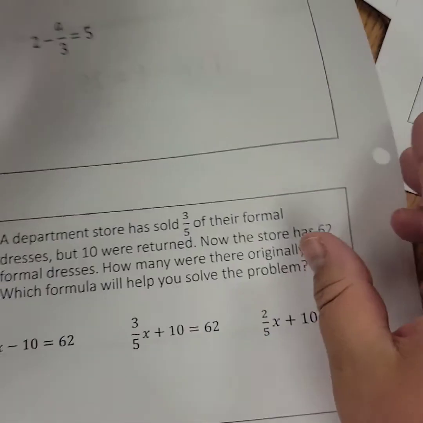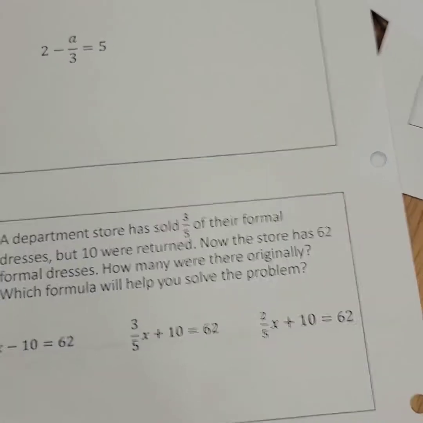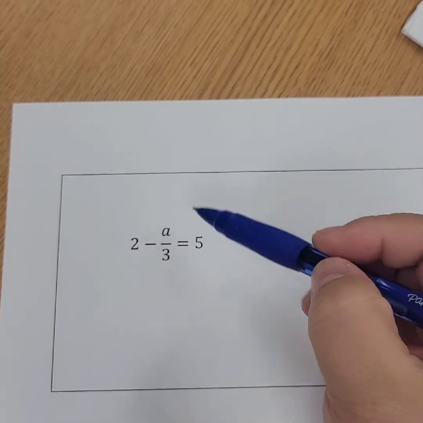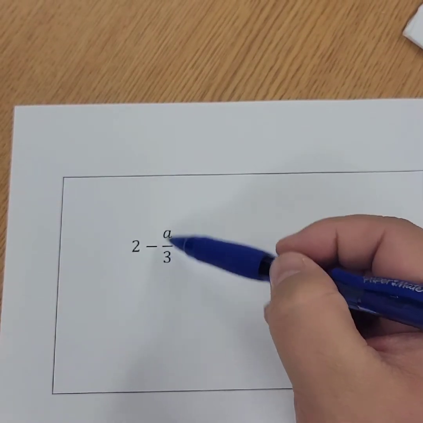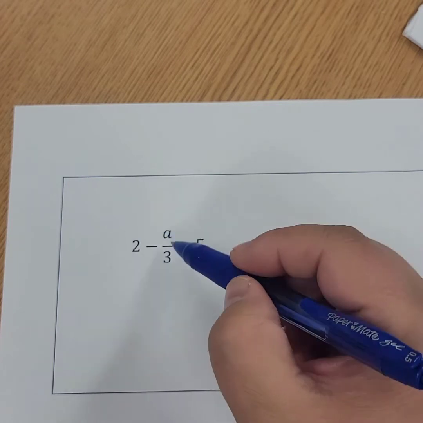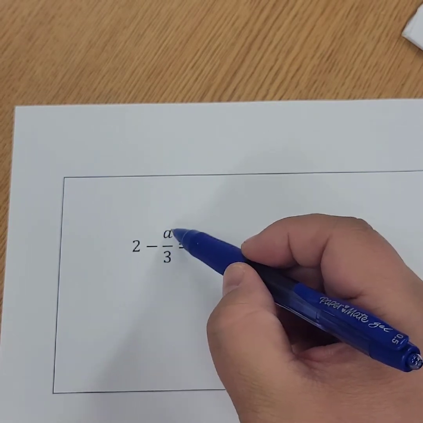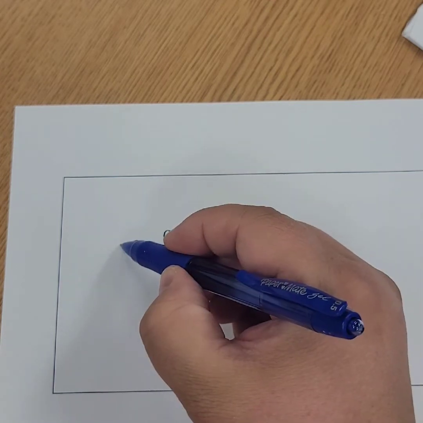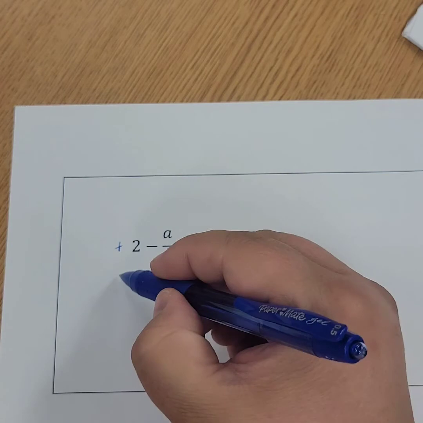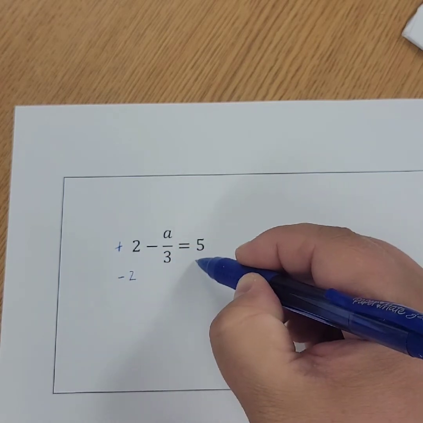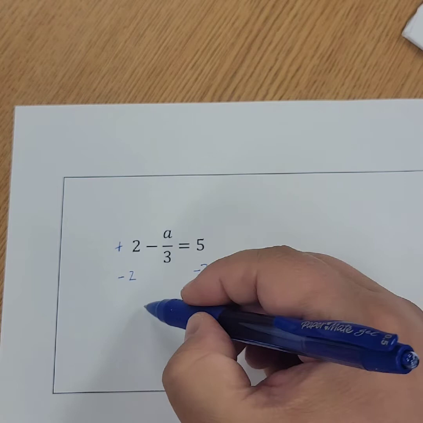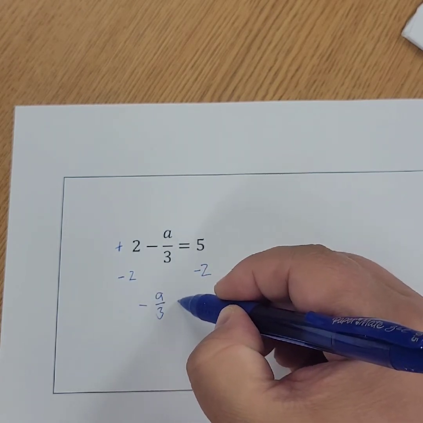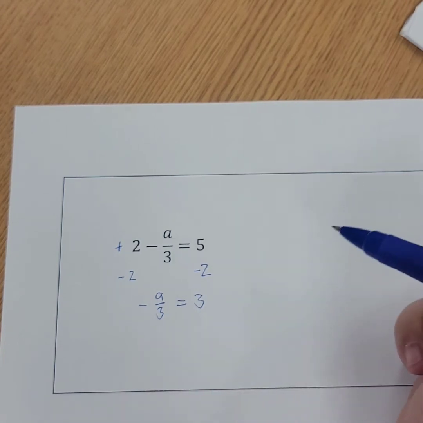So then, let's look at this one. This one's a little complicated, but not. This minus is actually attached to this right here. So it's an understood plus in front of here. To undo it, we need to subtract it. So we're left with negative a over 3 equals 3.